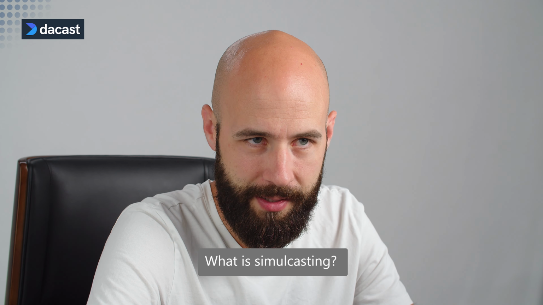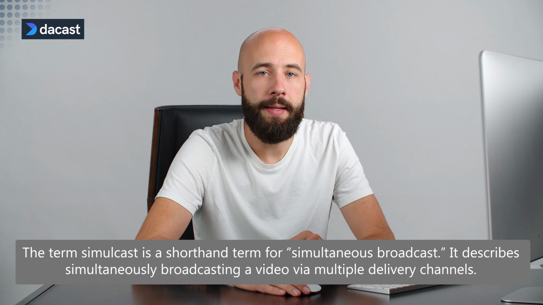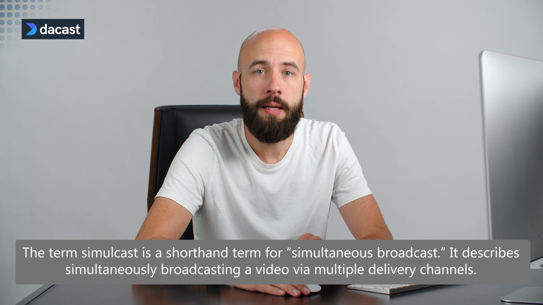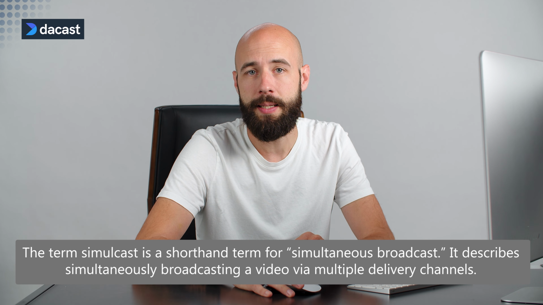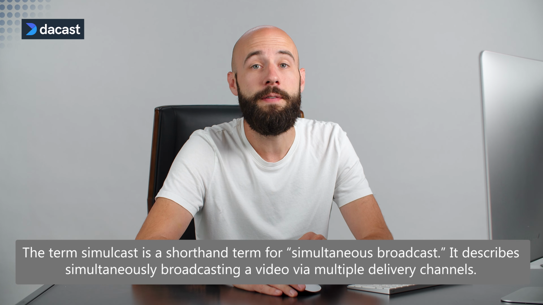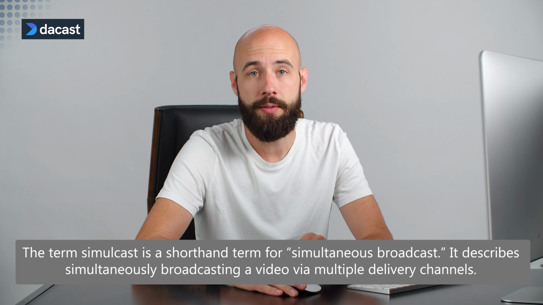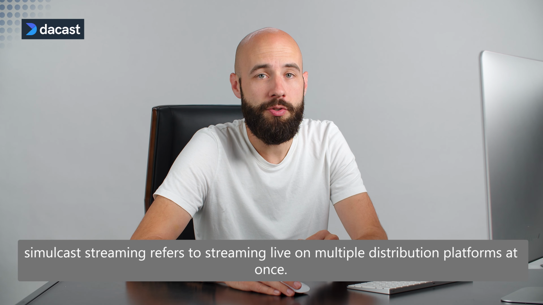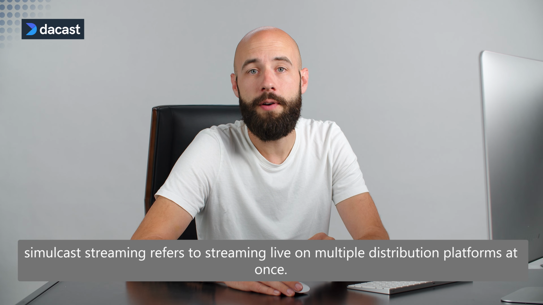What is simulcasting? The term simulcast is a shorthand term for simultaneous broadcast. It describes simultaneously broadcasting a video via multiple delivery channels. In the context of live online video, simulcast streaming refers to streaming live on multiple distribution platforms at once.